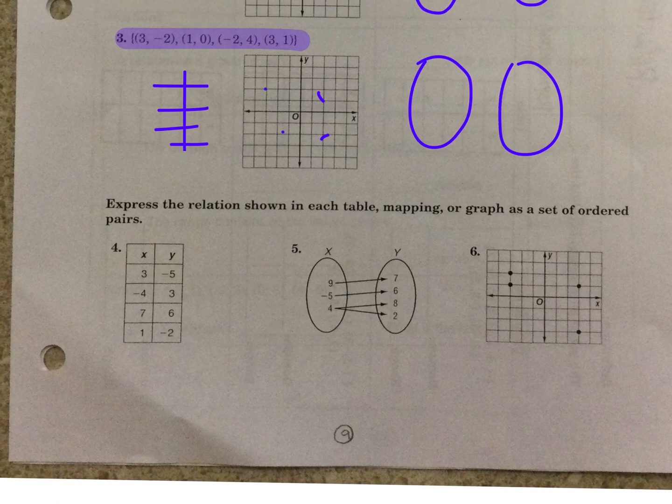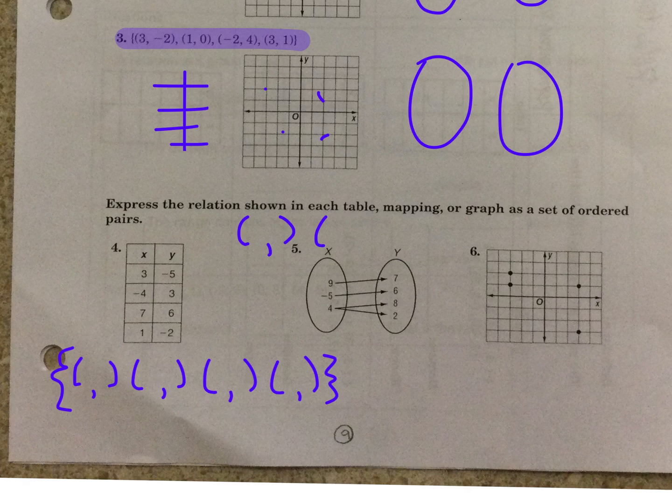And then for 4, 5, and 6, you're going to write from the table, you're going to write the relation out. So you'll write it out, put it inside squiggles. You write each of the points. You'll do the same thing for number 5. You'll write it out. So there's 4 points. And then you'll put it inside squiggles.